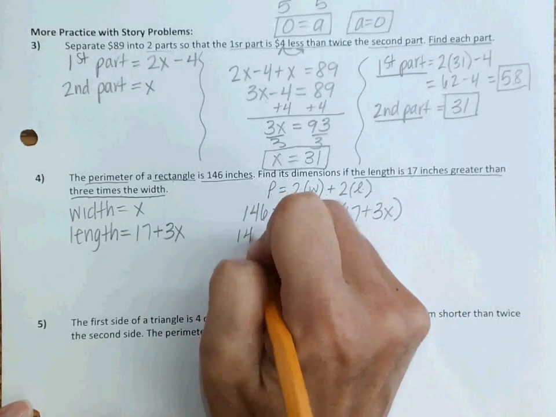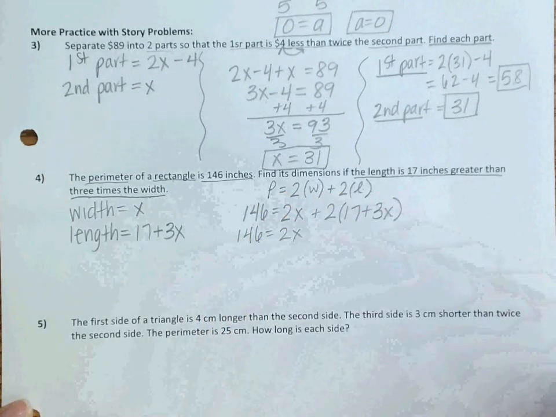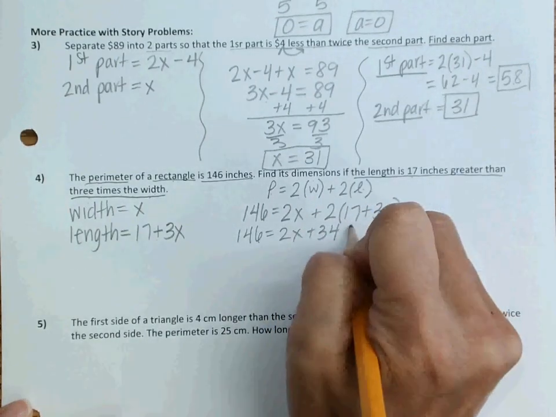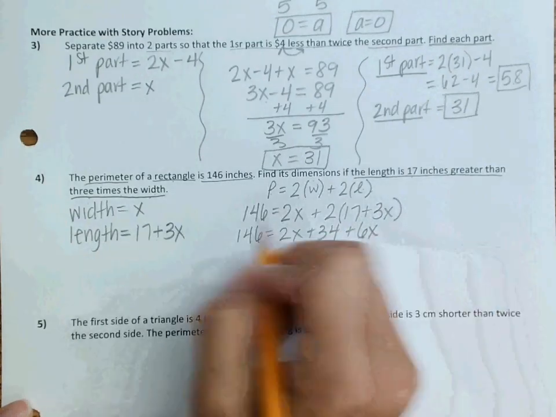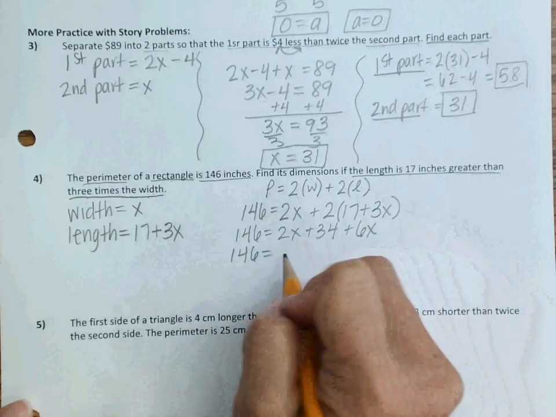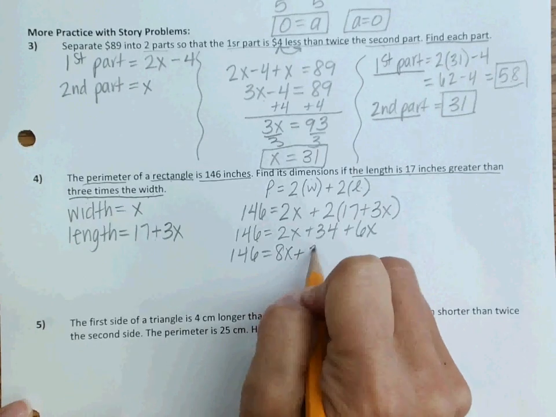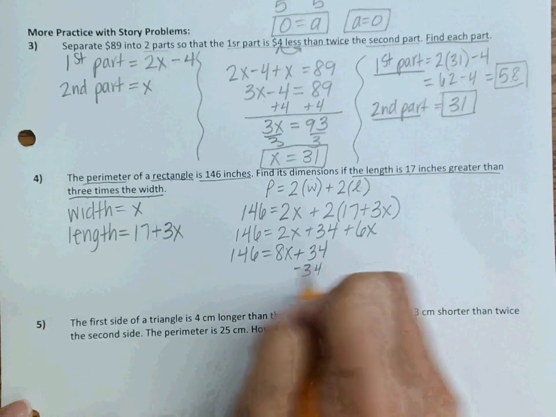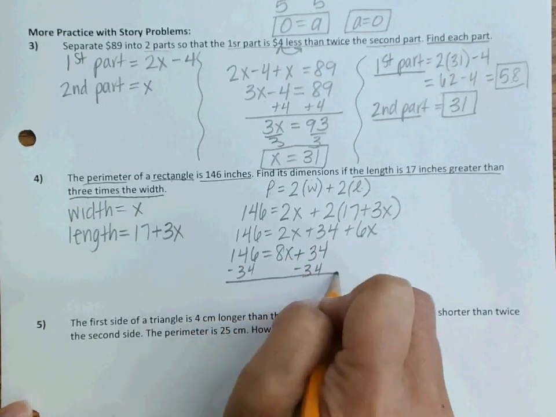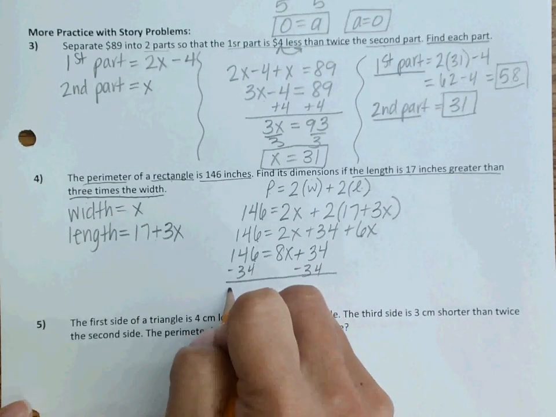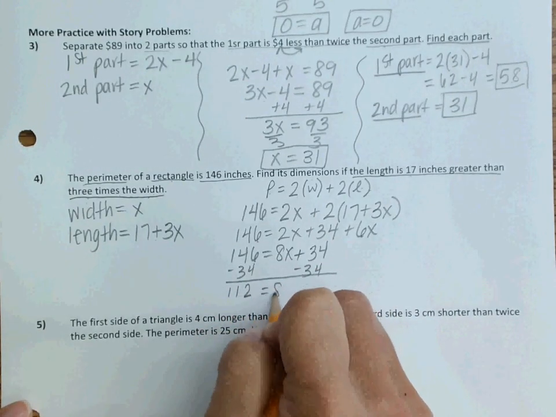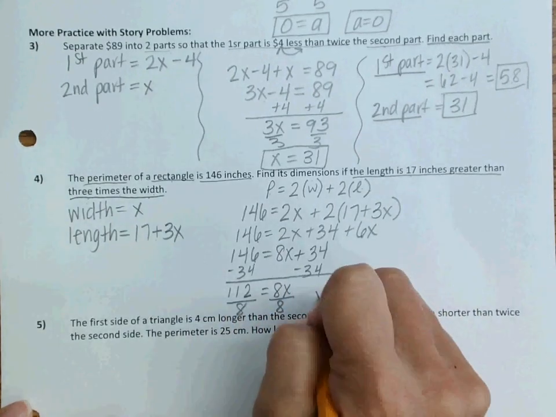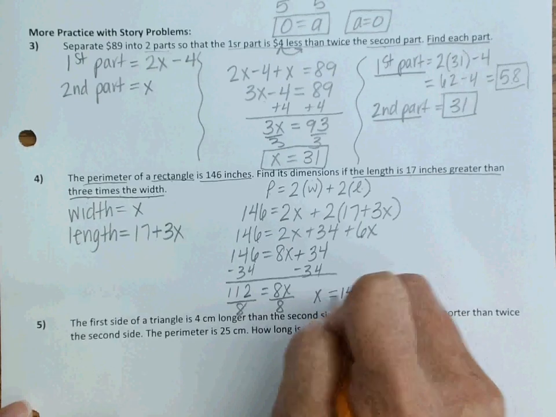So 146 is equal to 2x. I'm going to start with distributing, so 2 times 17 is 34. 2 times 3x is 6x. Combine like terms on that side of the equal sign, and I get 8x plus 34. And now to solve, I'll go ahead and subtract 34 from both sides. 146 minus 34 is 112, equal to 8x. To finish this up, we'll divide both sides by 8. X is 14.